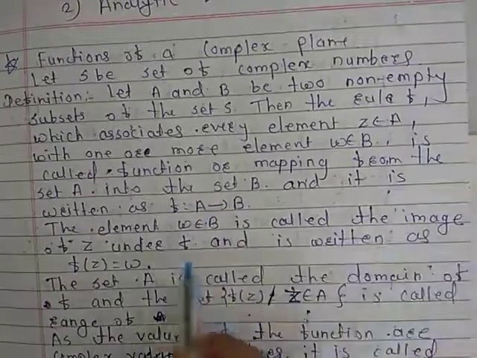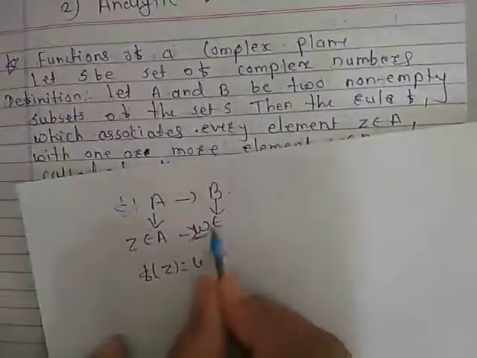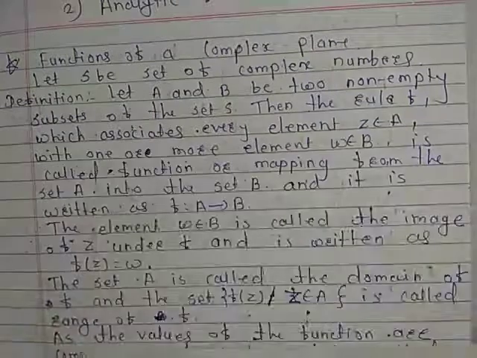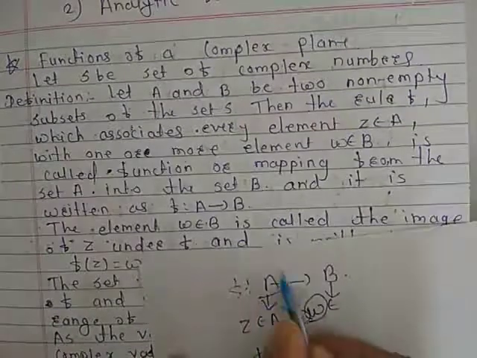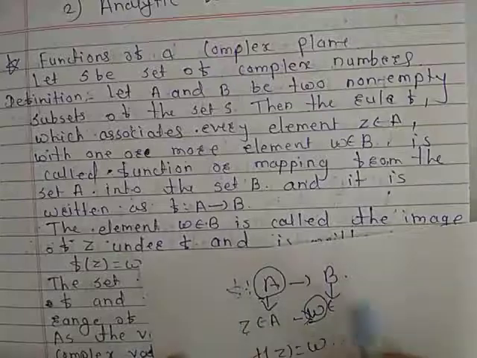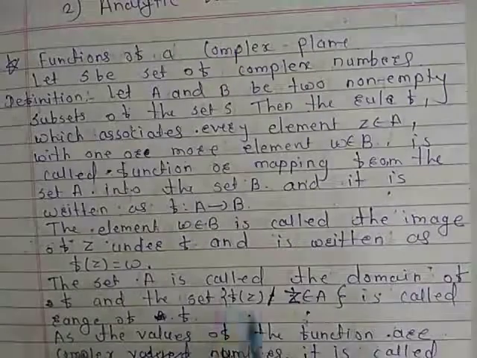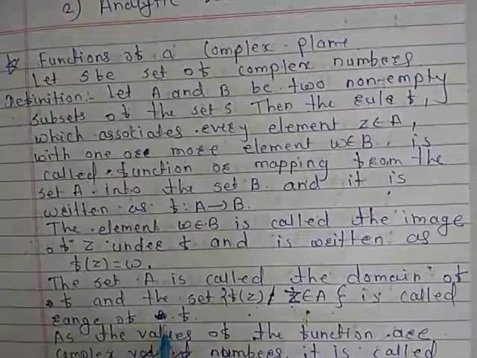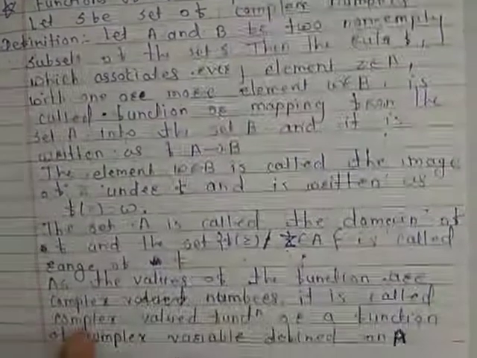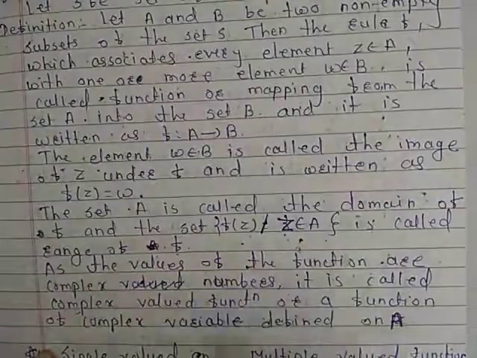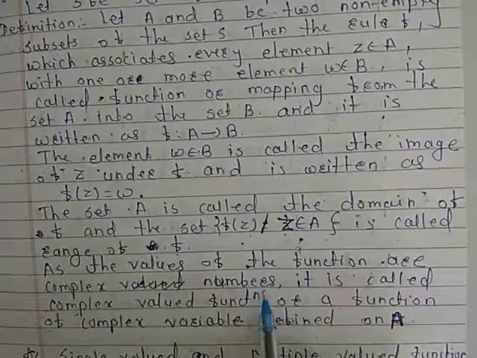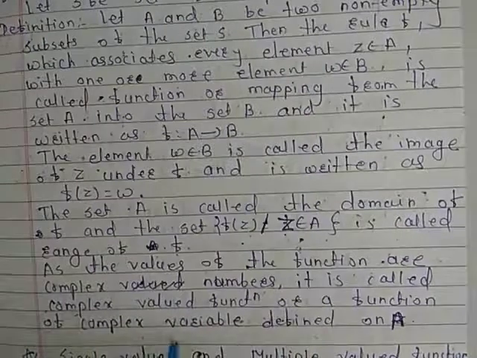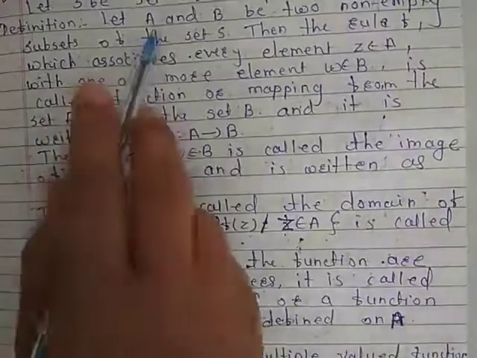This element omega is called the image of z under f. And this set A is called the domain of the function f. The next definition: the set f of z such that z belongs to A is called the range of f. As the values of the function are complex numbers, it is called a complex valued function or a function of complex variable defined on set A.